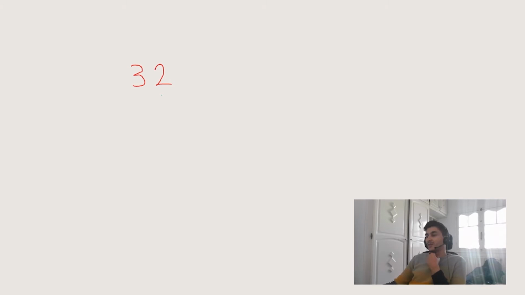to our first example. The idea is to subtract the maximum ones from each digit to get the minimum number of Deci-Binary numbers. So in this case 32, we can subtract 1 from 2 and 1 from 3, and the result will be 2, 1.